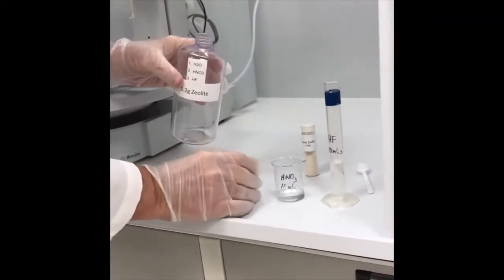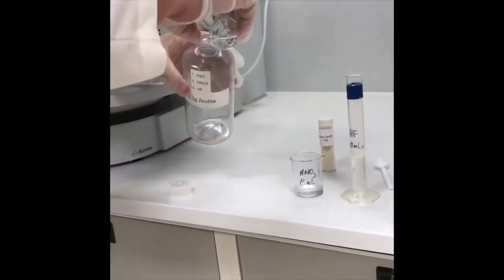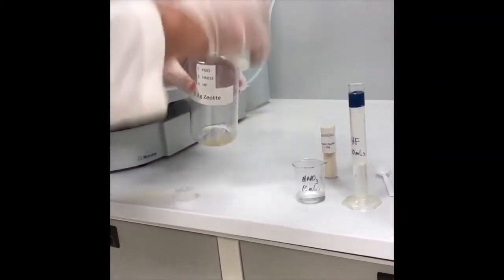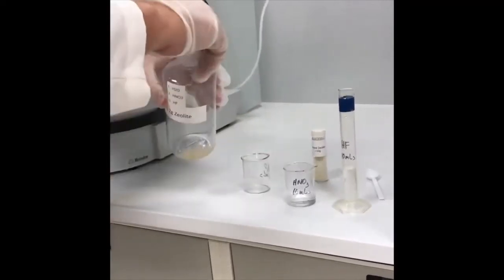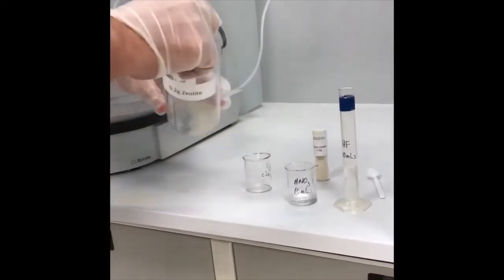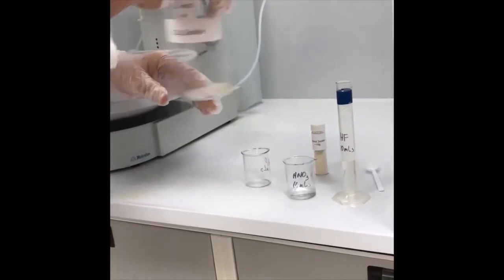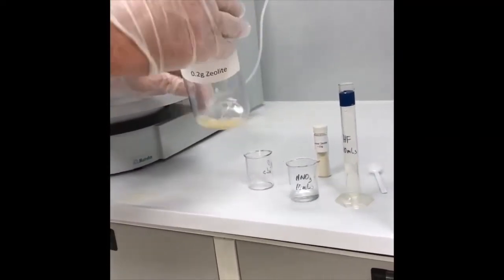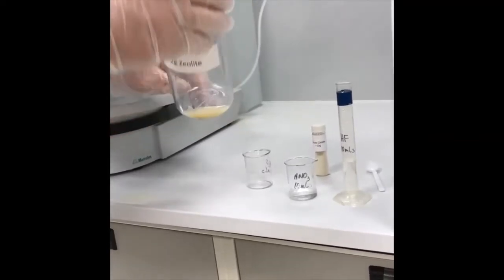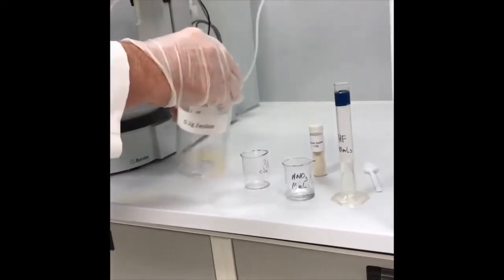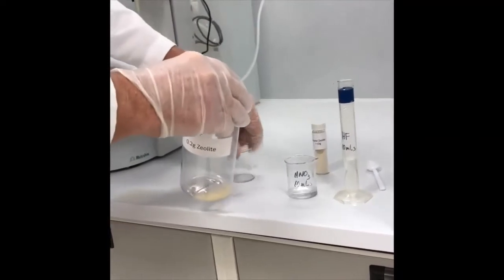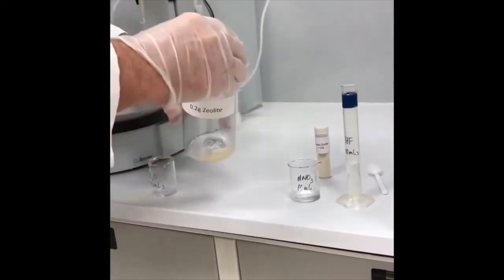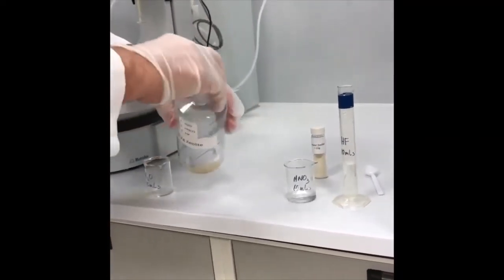Weigh the zeolite out. Now, here we're going to add 10 mils of water. And you can see a solution that looks about the same as it did when you added 10 mils of the nitric acid a while ago. It's cloudy. But now we're going to add nitric acid next.